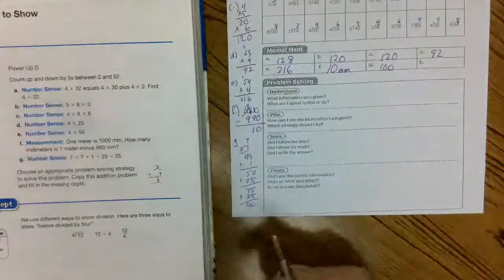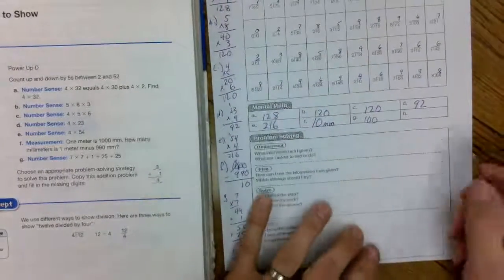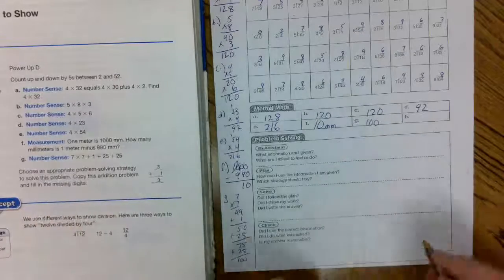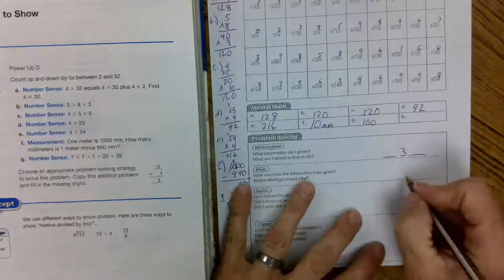I do not know what happened to H on this one. They gave you the day off of H. So now we got this. Choose an appropriate solving strategy to solve the problem. Copy the digit problem, fill in the missing numbers. So this one you can use any digits. The one we did the other day you had to use certain digits.